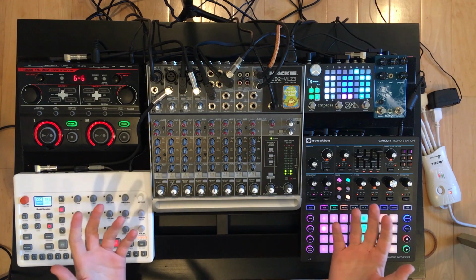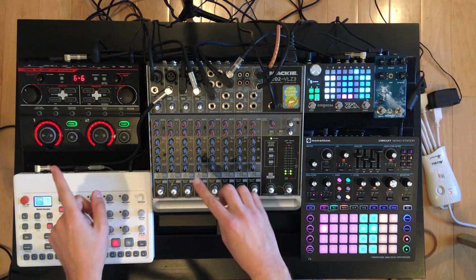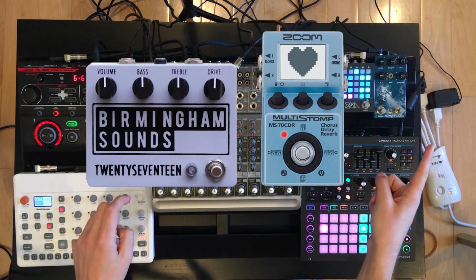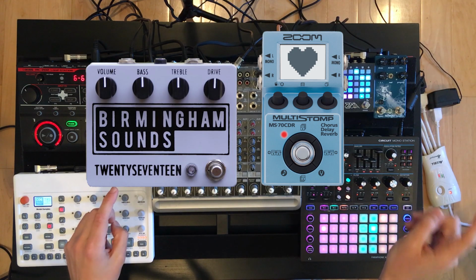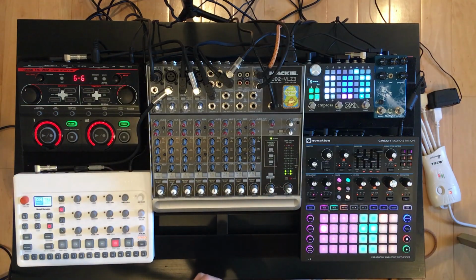But overall, it's really cool. Oh, and the solo part, I shred through my Rockstar solo in that song. The solo is actually just the 2017 by Birmingham Sounds and the Lo-Fi Junkie patch on my multi-stomp, just because it sounded so good and I didn't need anything else. So I shredded through my solo with that. But yeah, that's how that worked.